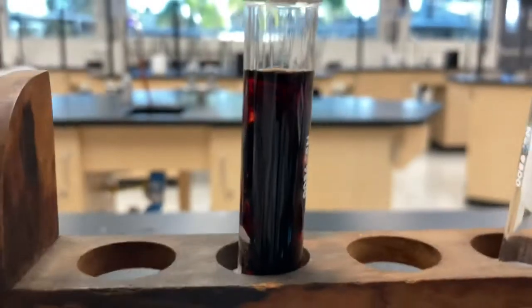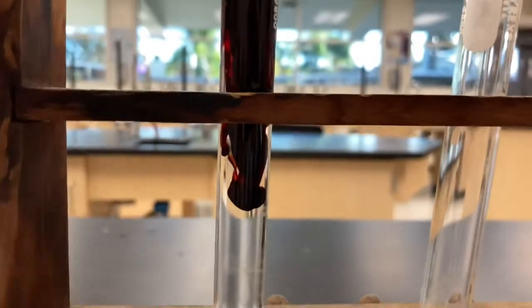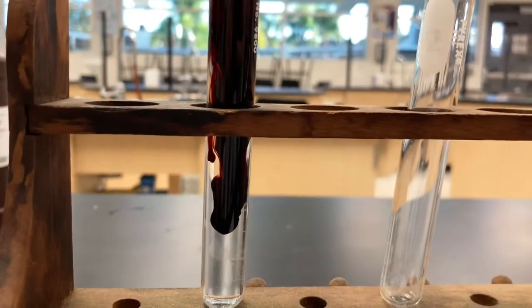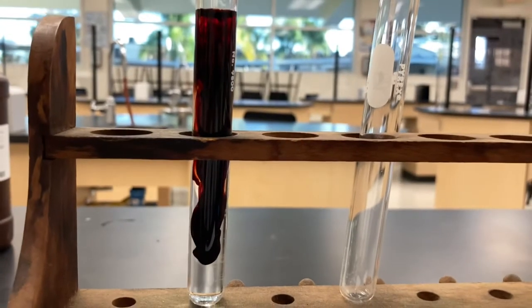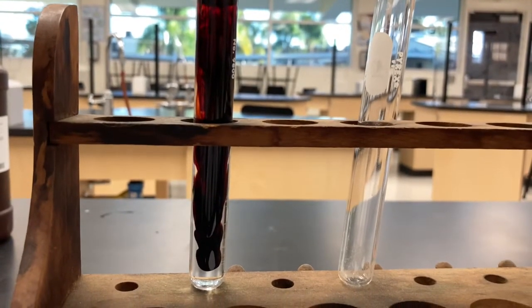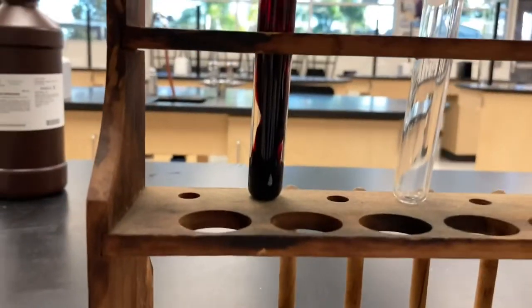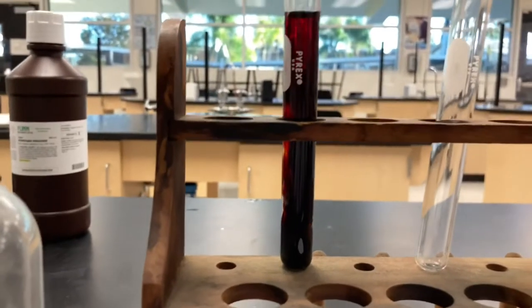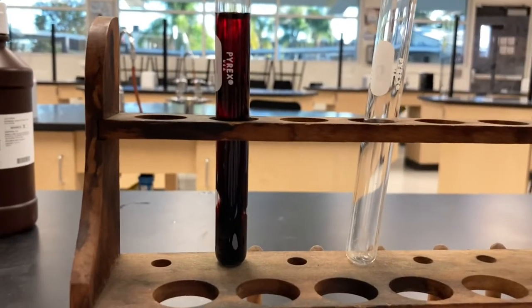So we get this really cool red color forming. You can see it dripping down slowly. That was the yellow liquid combined with the clear liquid. And we ended up with this dark red, cool color. So that's a double displacement reaction.